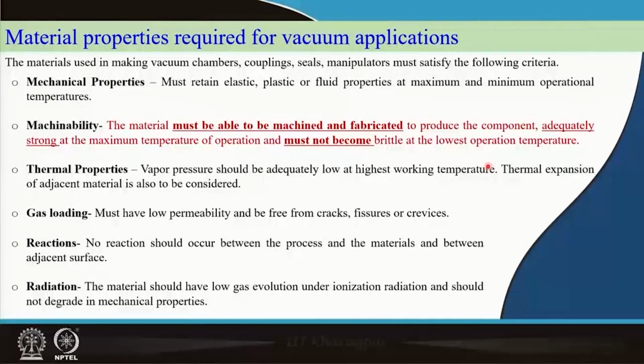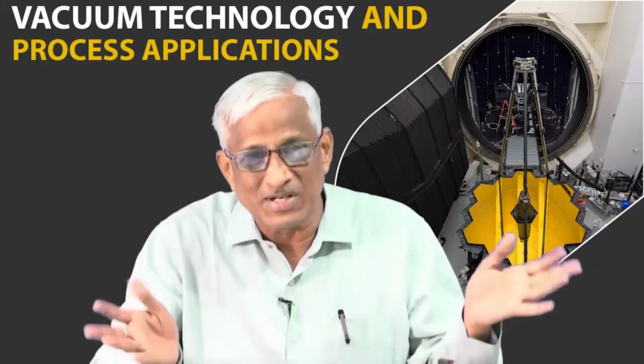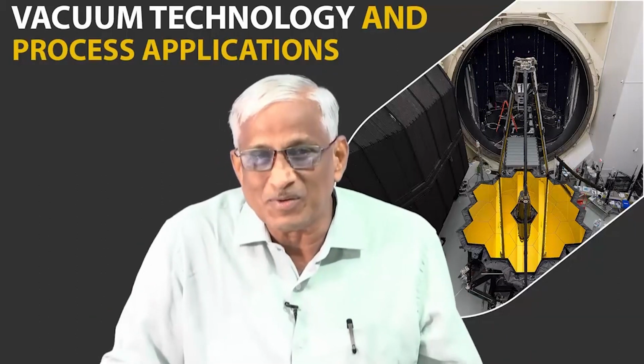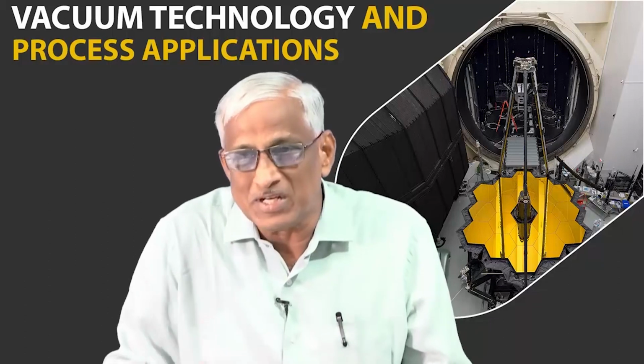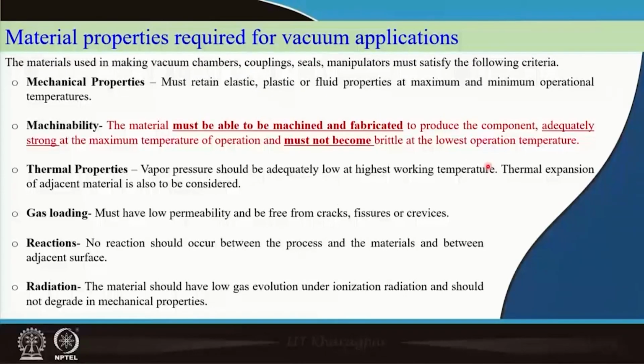Then reactions: the vessel itself should not react. There will be reactions inside for some process. If the chamber itself is reacting, then your process is a total failure. So, you should also choose those materials which do not react with that particular process. As we see the applications, these points will be covered again there.